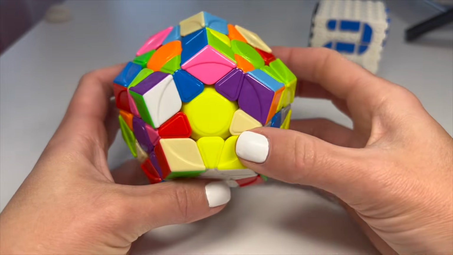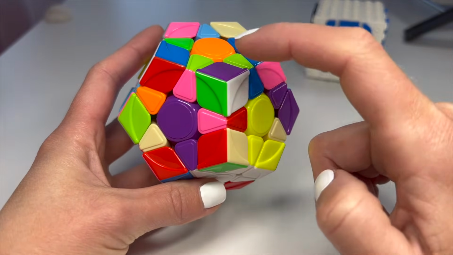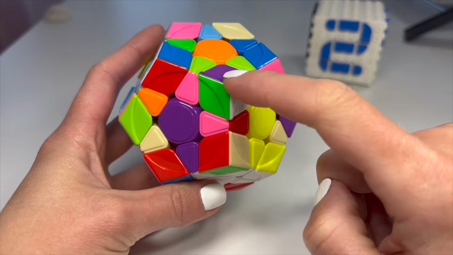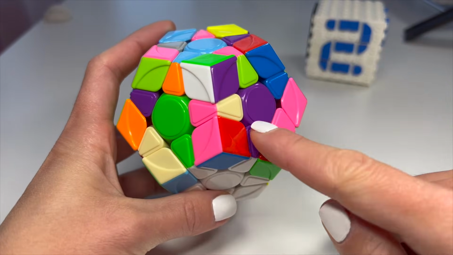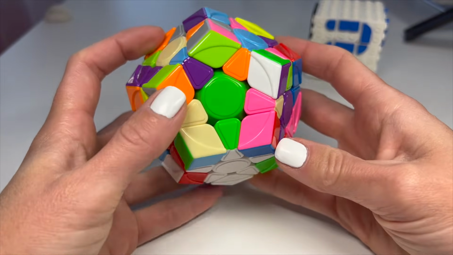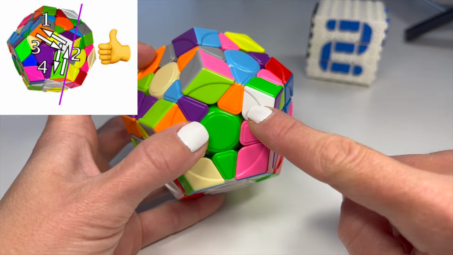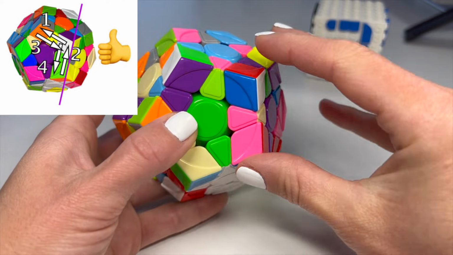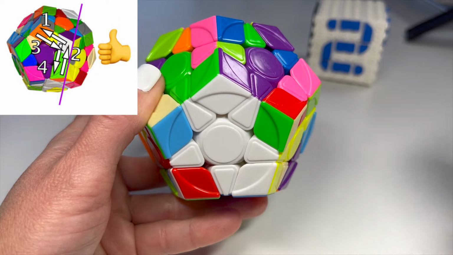Let's find the next white corner. For example, this purple-green corner. The purple center is near. Let's put this corner between purple and green centers. Now we're faced with situation number 1. The white side is over here. Let's apply the right-hand algorithm. 1, 2, 3, 4, and this corner is solved.